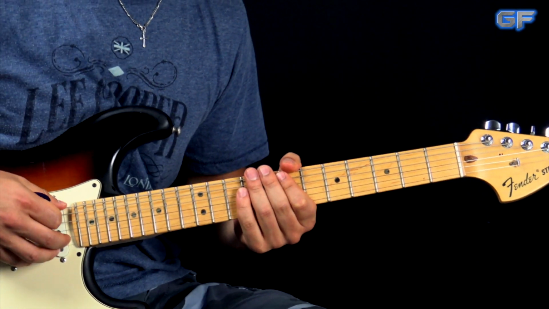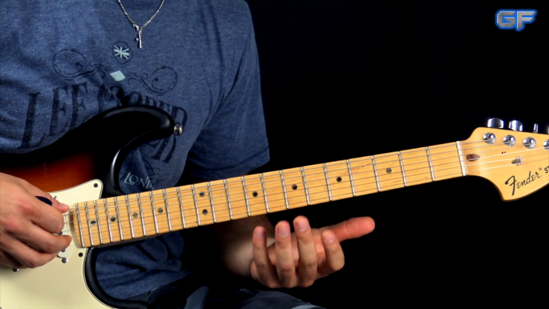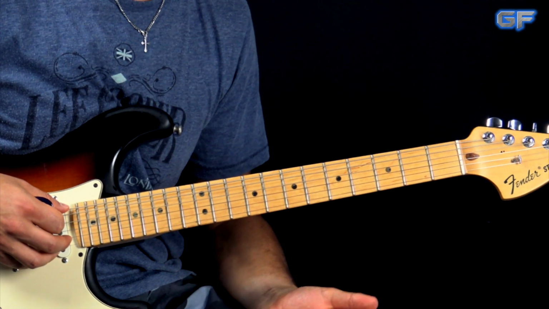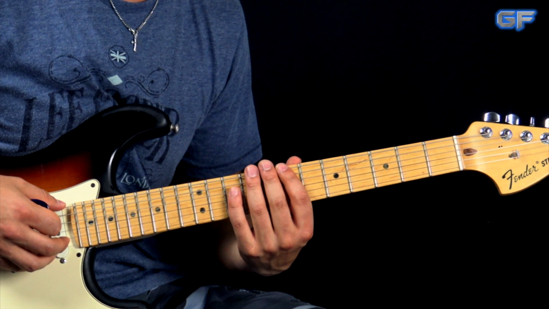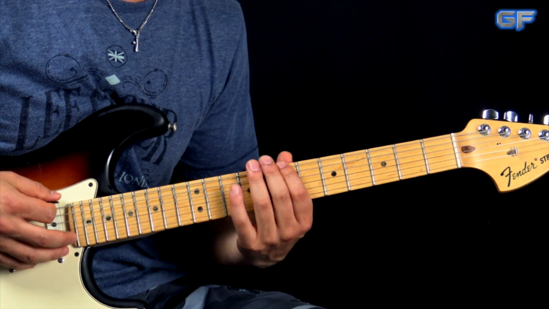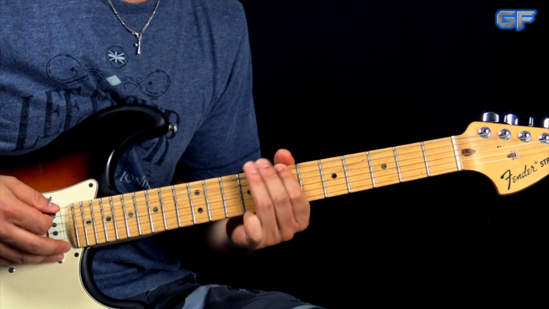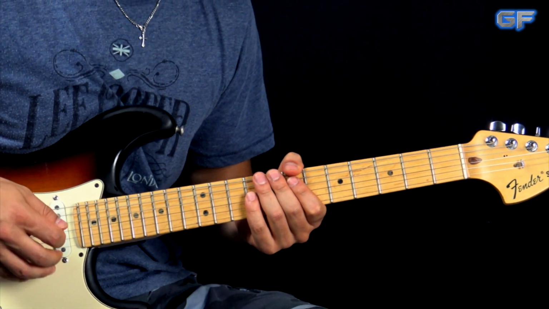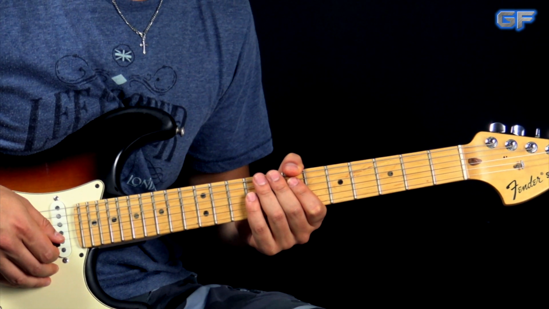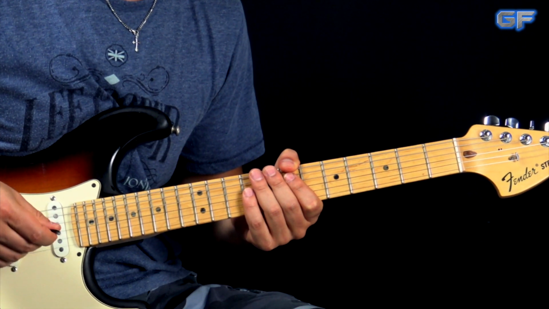Alright, so like I said, the chord is added only in the intro part, and then when we get into the verses and further on in the song, it's just playing the single note. Like that. Alright, so that was the main riff of the song, and this is the rhythm guitar.